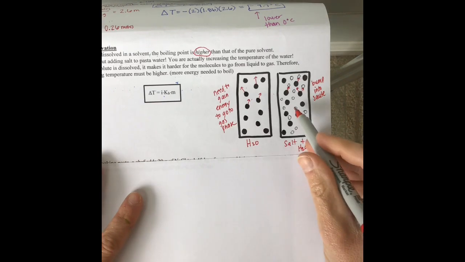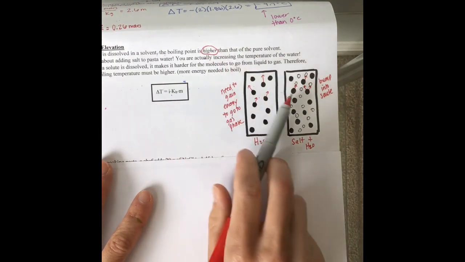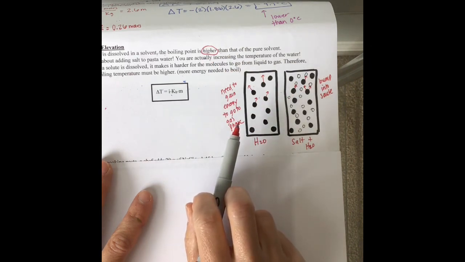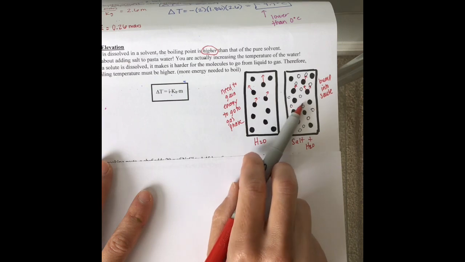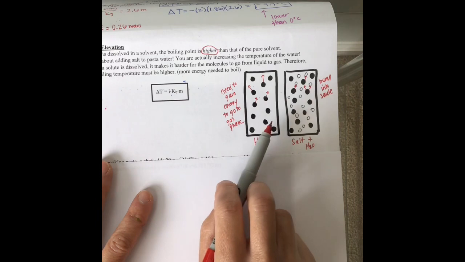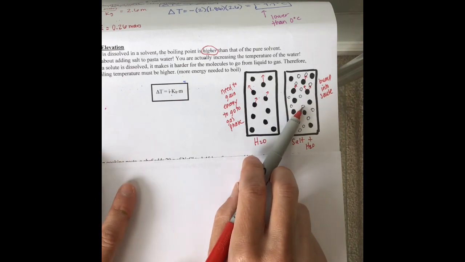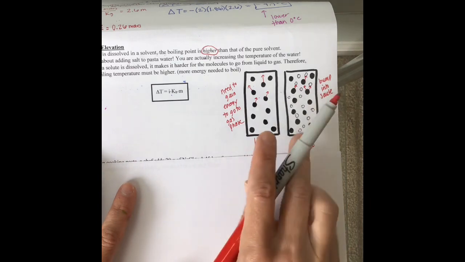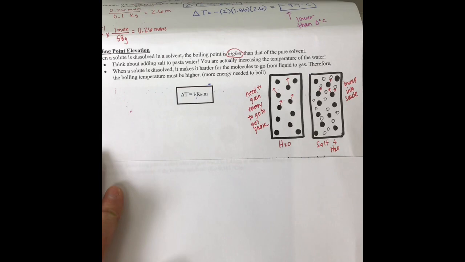So it will actually take more energy at a higher temperature to get the water to boil. So pasta water that has salt in it is actually hotter than regular water. Okay, kind of cool to think about that when you add salt to your pasta water to cook, you've actually raised the boiling point. So it should theoretically cook a little faster. So that's chemistry in your kitchen for you. Try it next time.